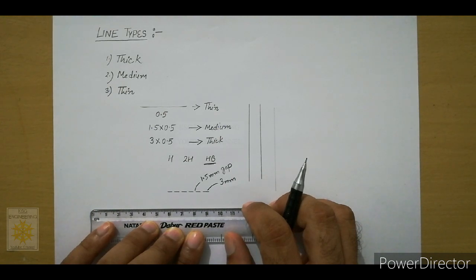This line starts with a long dash and ends with a long dash. One more point we learned about center lines is that these are continuous thin lines, and you can use the length of the long dash as 10 millimeters also. That means you can use either 6:1 or 10:1 for this particular line.